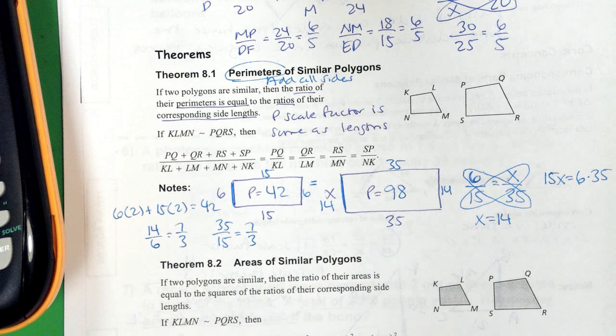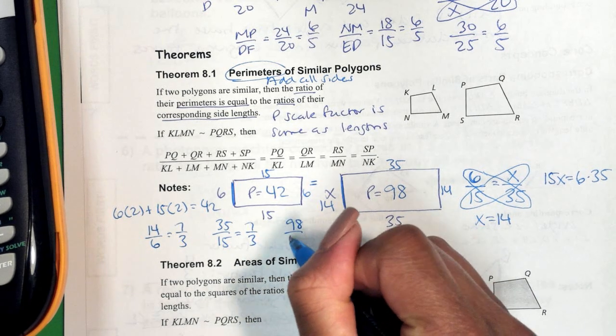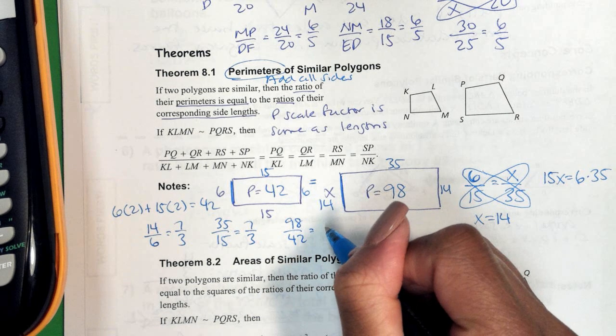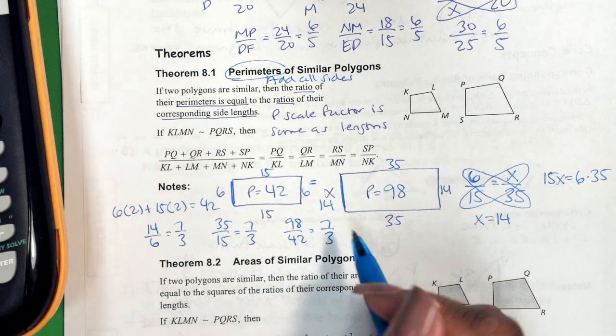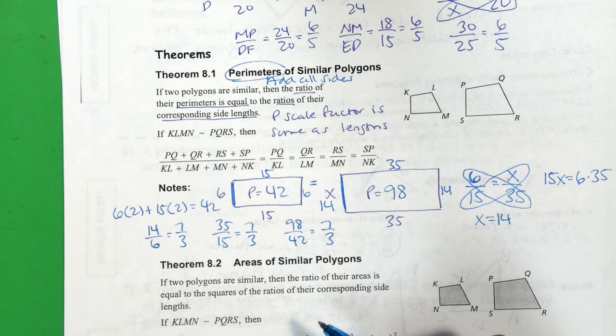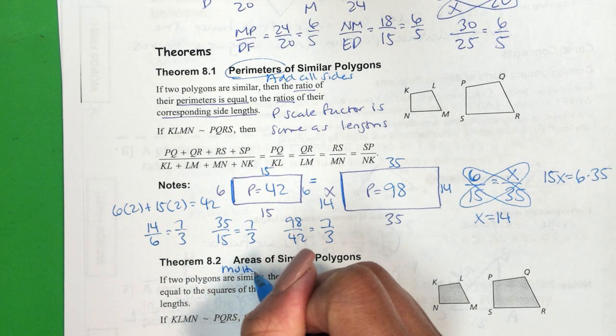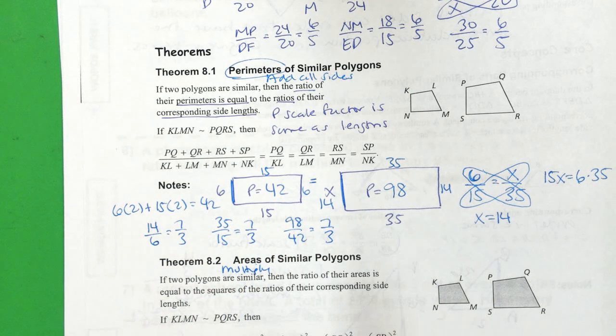And then I'm going to check 98 over 42, and you guessed it, I do end up with 7/3. So our perimeters also end up with the same scale factor. Now, for areas is a little different. Remember, we're multiplying for area. Multiply your sides. And you're only multiplying 2 sides.